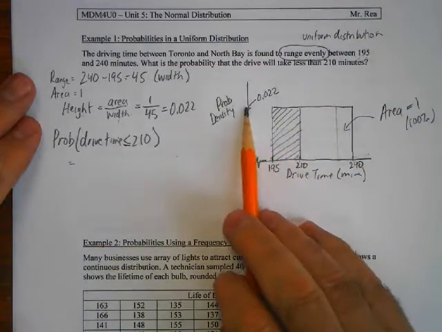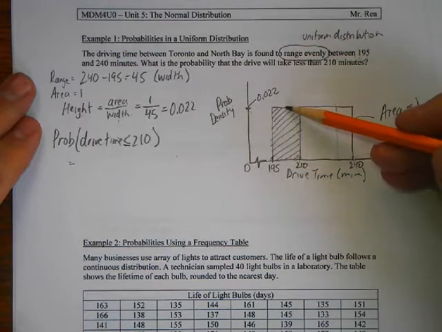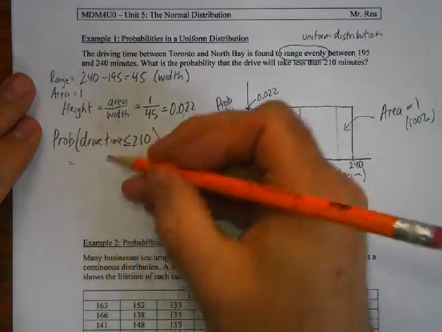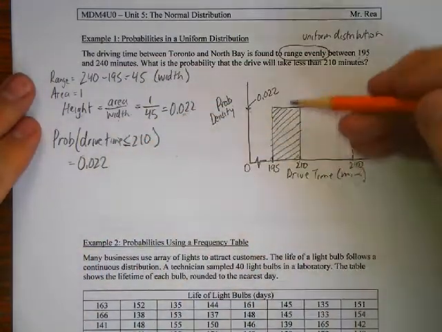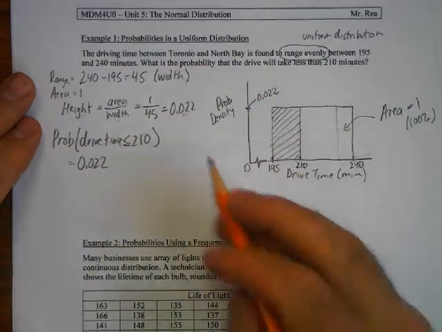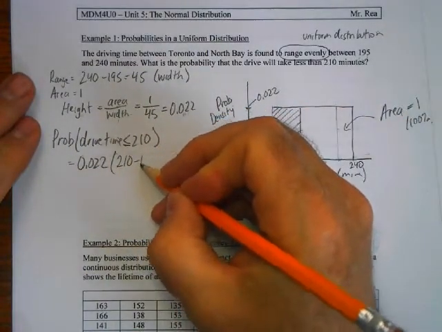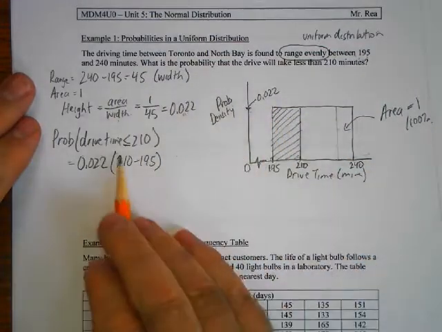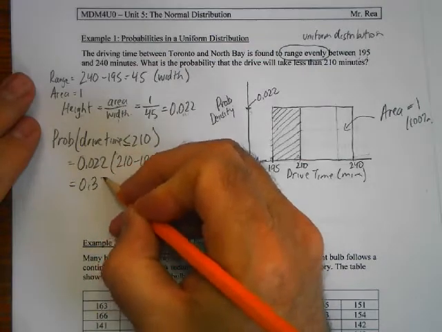And because this is a uniform distribution, it's just, what's the width, what's the height? Well, we know the height's 0.022. So that's what we got here. And then to get the width, it is 210 minus 195. So we got the width, we got the height, multiply them together to get the area. The area is 0.33.